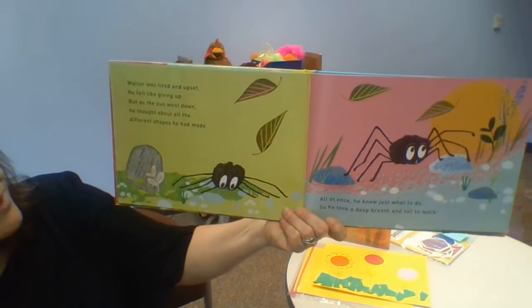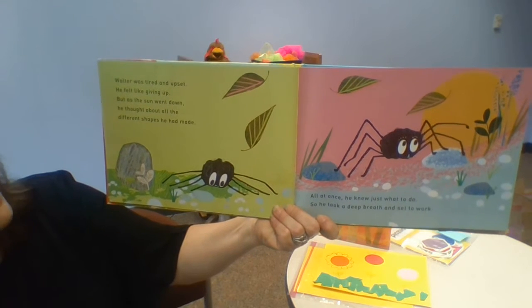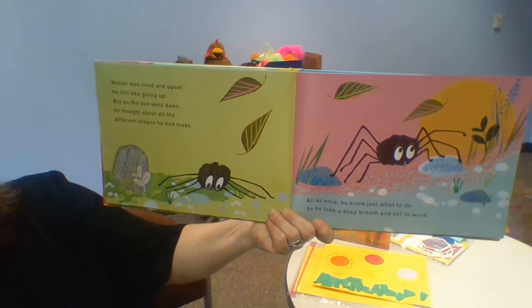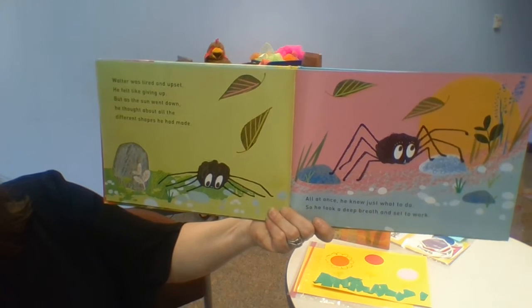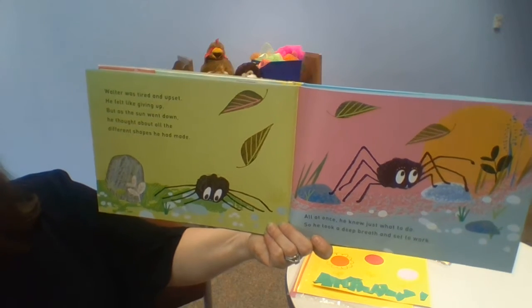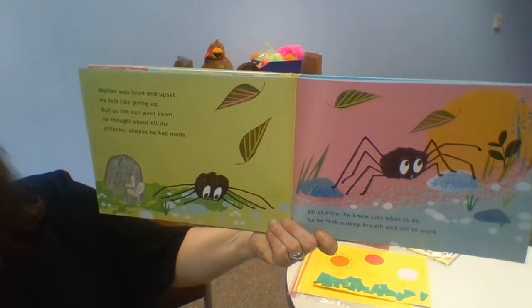Walter was tired and upset. He felt like giving up, but as the sun went down, he thought about all the different shapes he had made. All at once, he knew just what to do. So he took a deep breath and set to work.